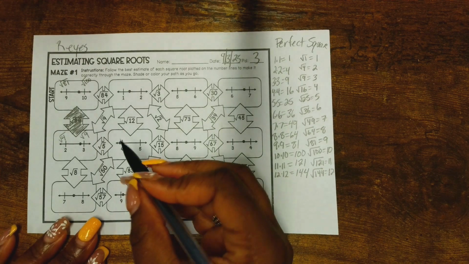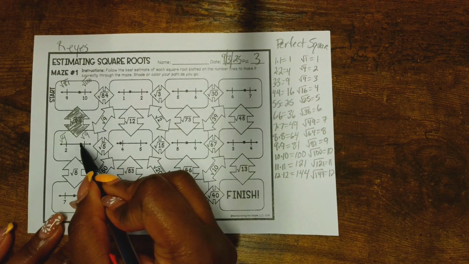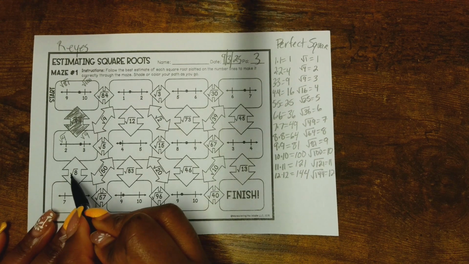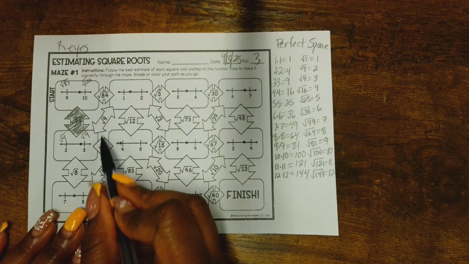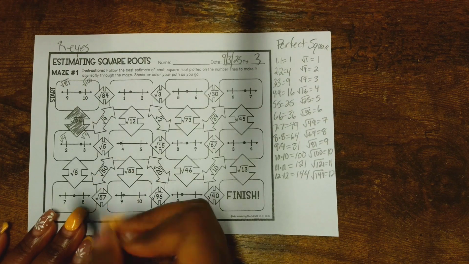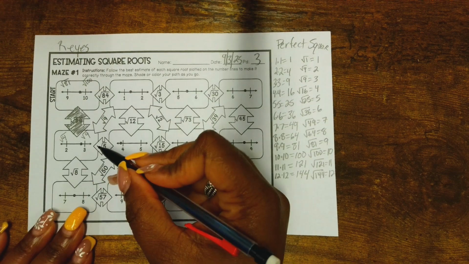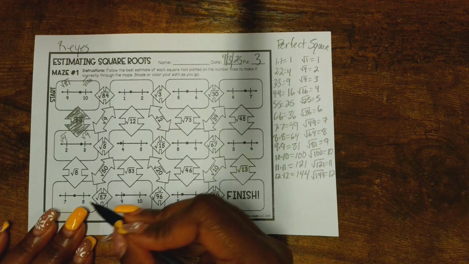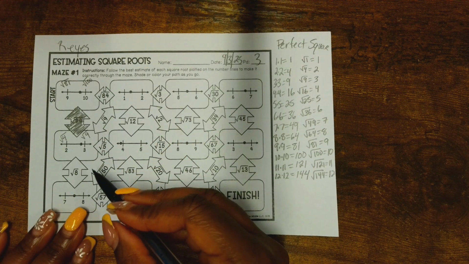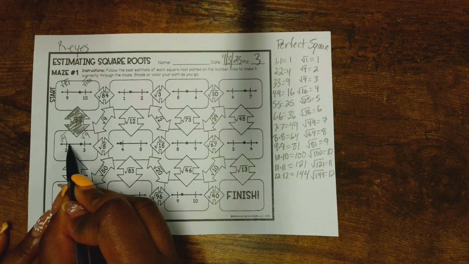So now we've got to figure out, do we think this dot right here is closer to being the square root of 8, the square root of 5, or the square root of 9? The square root of 9 would be directly on 3. It would be 8. It's closest to being 8 because 5 would be really over here somewhere.